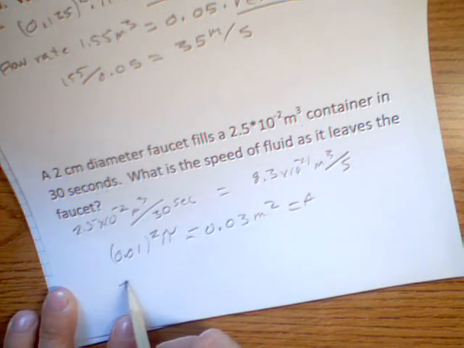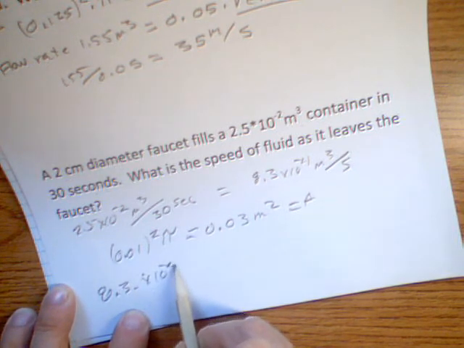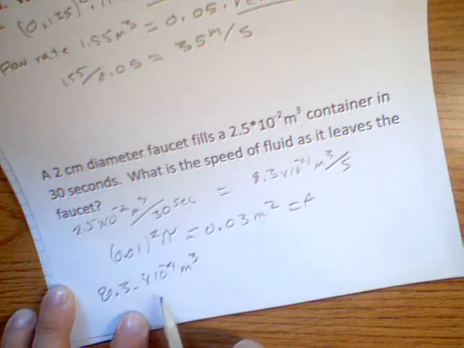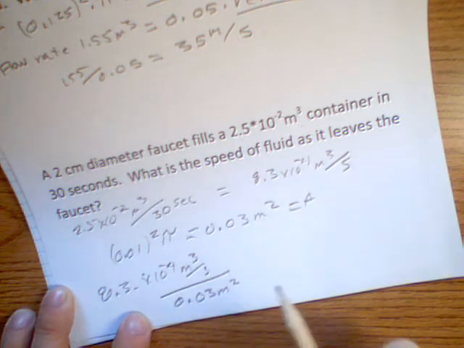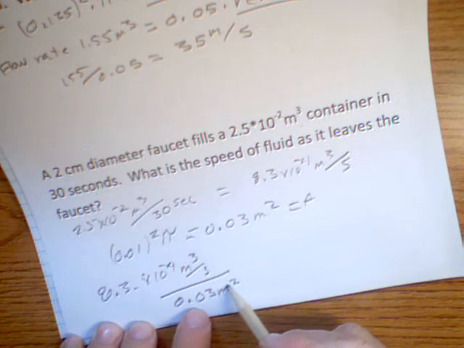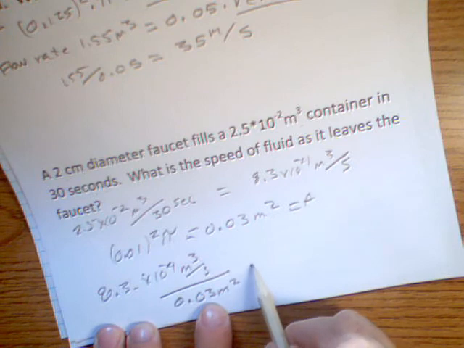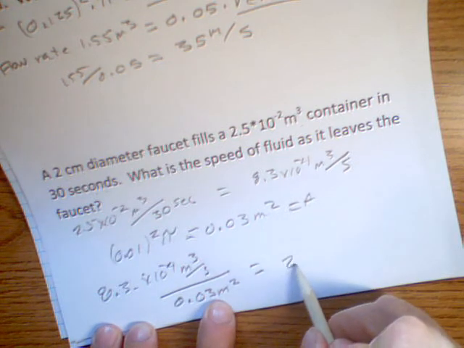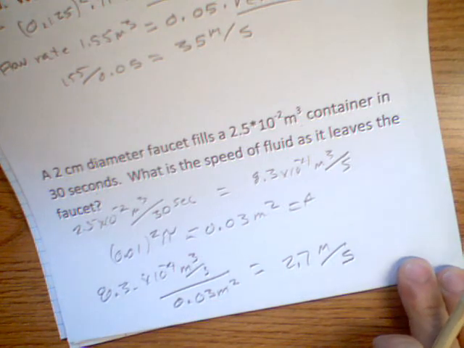So 8.3 times 10 to the negative 4th meters cubed per second divided by 0.03 meters squared, and then we're going to lose 2 meters, and we'll just get down to meters per second, so our units drop out very nicely for us. And when we divide that, it's 2.7 meters per second is our velocity. All right.